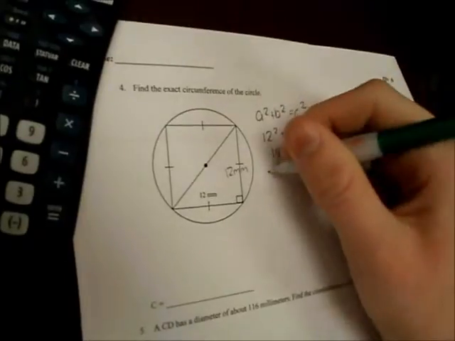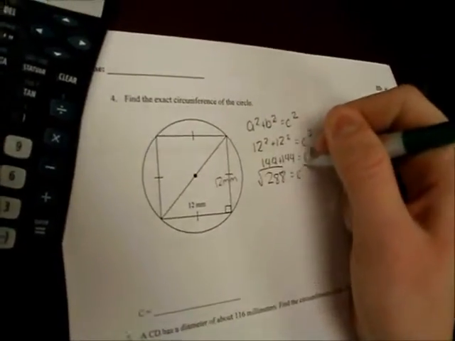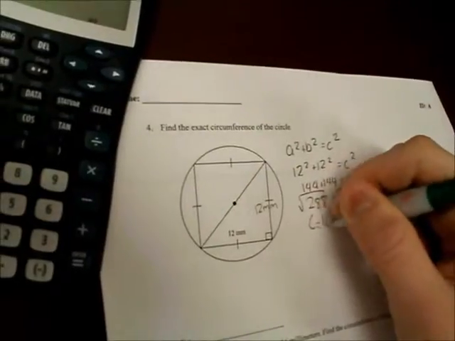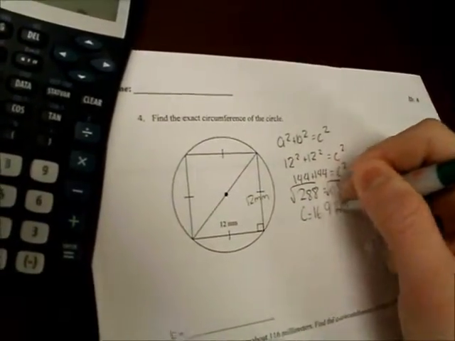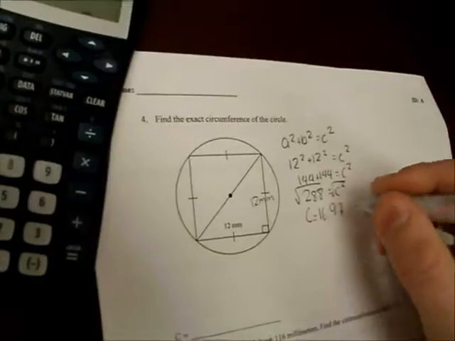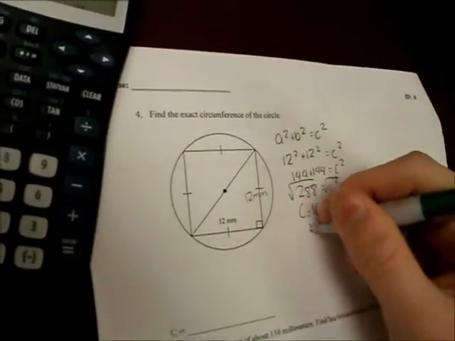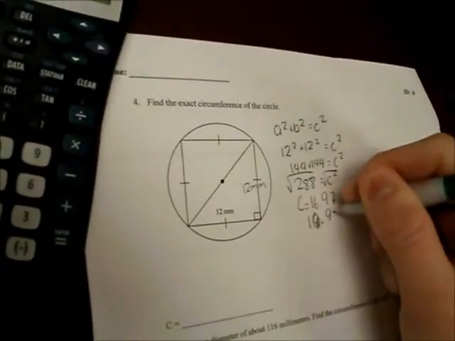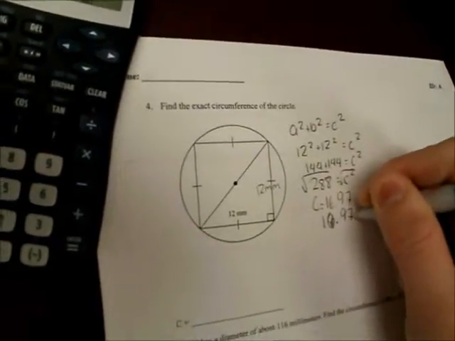And then you just have to reduce the square root of 288 to get 12 square root of 2. And then to find the circumference, your final answer is actually 12 square root of 2 times pi. So your final answer would be 12 square root of 2 pi. Okay.